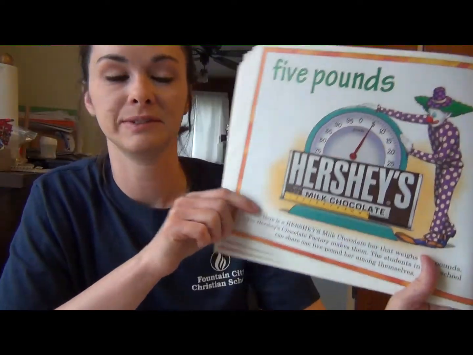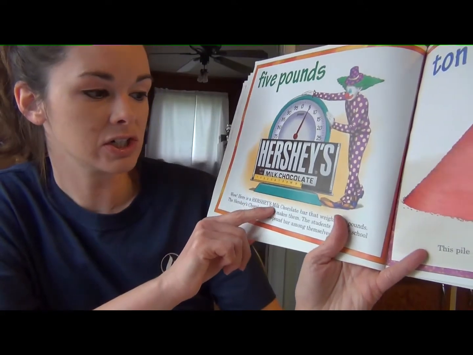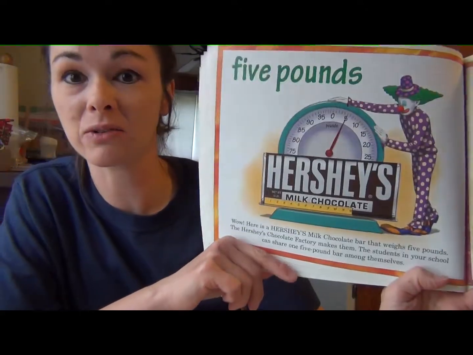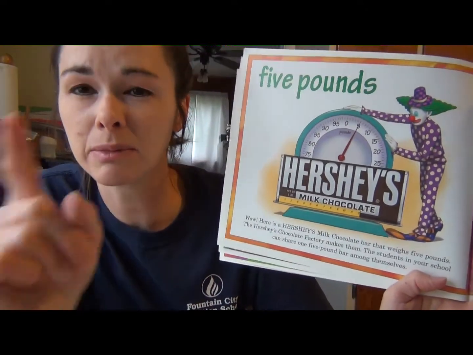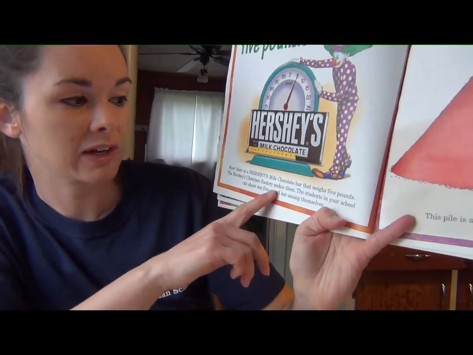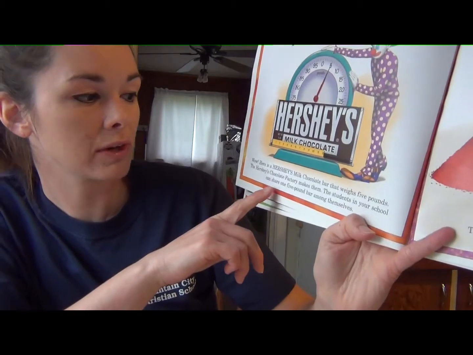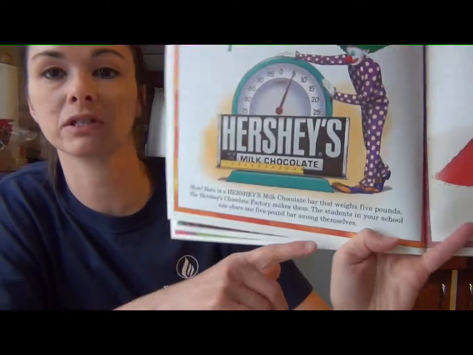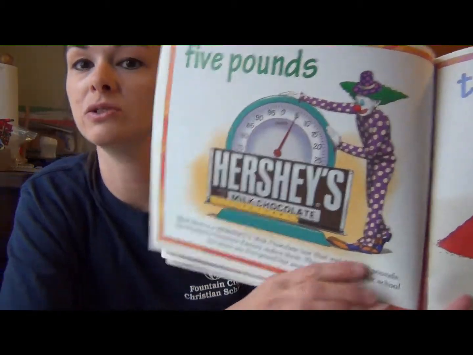5 pounds. Wow, here's a Hershey's milk chocolate bar that weighs 5 pounds. They used to give those out as prizes, and sometimes you can get them at Christmas time if you look closely. The Hershey's Chocolate Factory makes them. The students in your school can share 1 5-pound bar amongst themselves. Yes, you do not want to eat 5 pounds of chocolate at once. You will get sick.